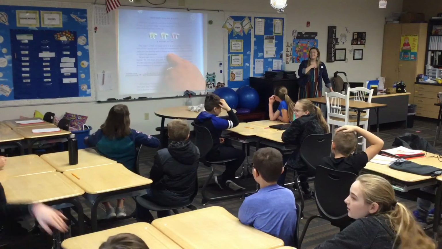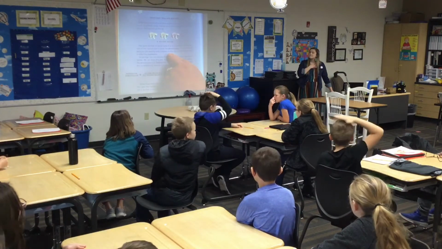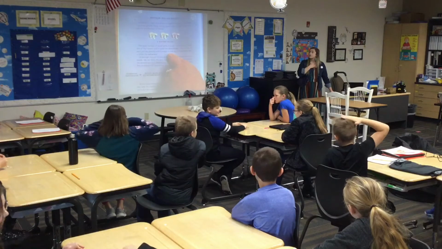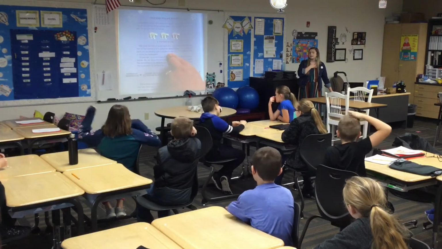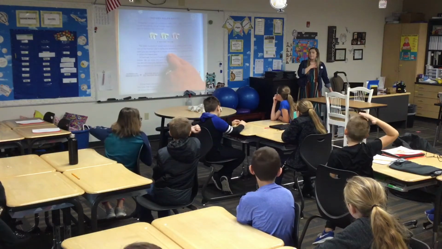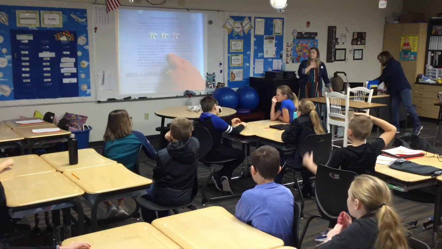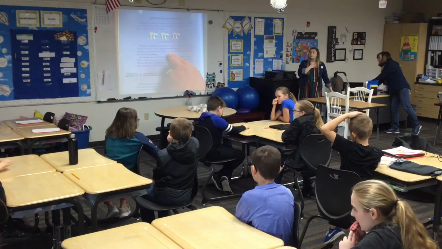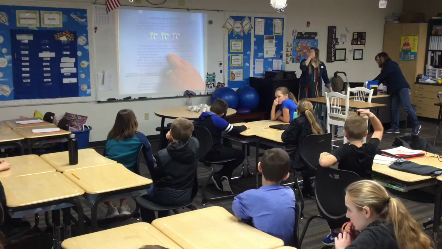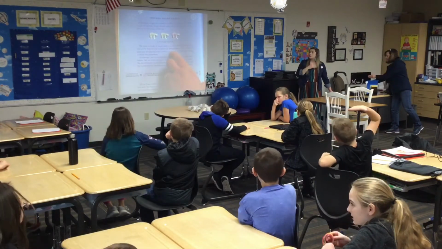Olivia. The numerator is on the top. On the top of the fraction, what does it tell us? Like sometimes it's how many pieces of something are shaded or something. Perfect. So like it says here, the number of parts we are dealing with.